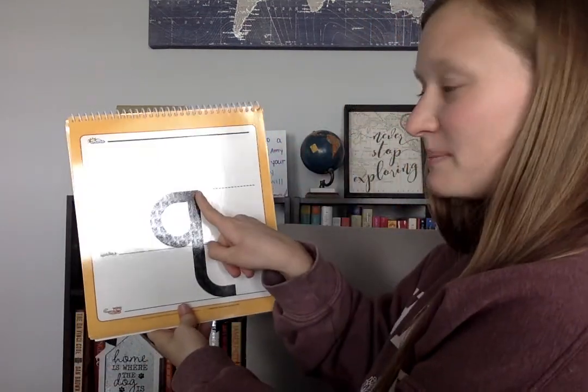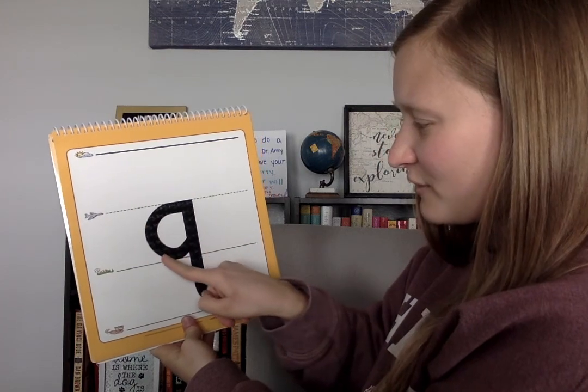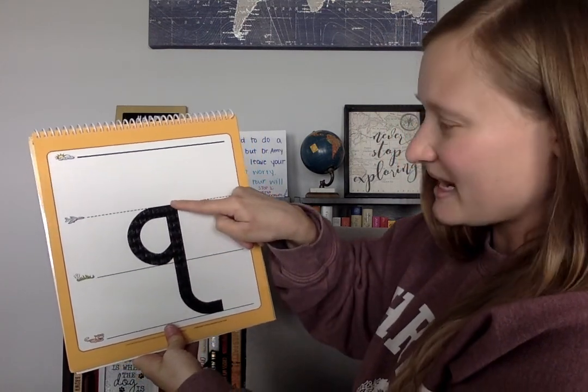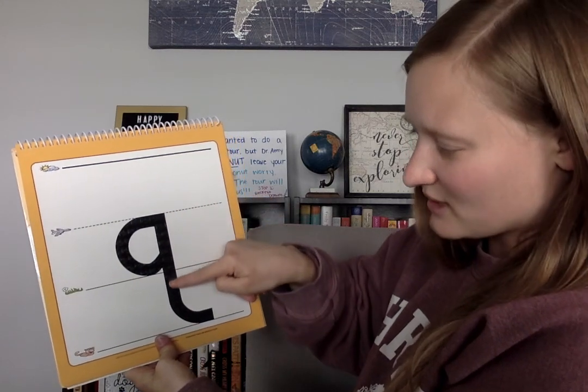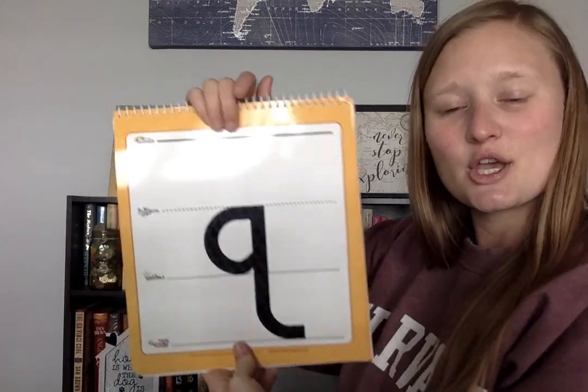All right, the next plain line round letter we are going to do today is the letter Q. The letter Q is a plain line round letter. You point to the plain line. Fly back and curve around to the grass line. Trace up to the plain line, back down to the worm line, and make a hook back.